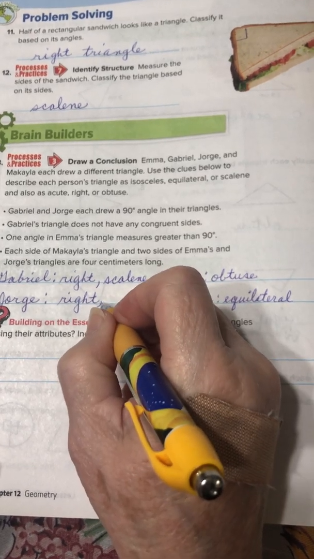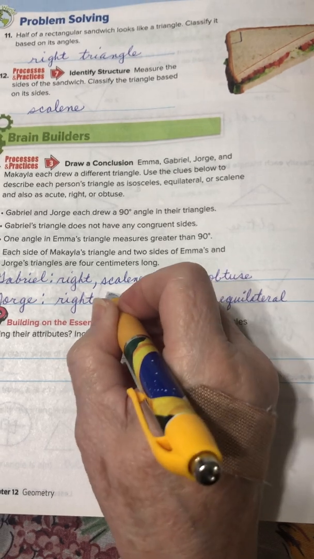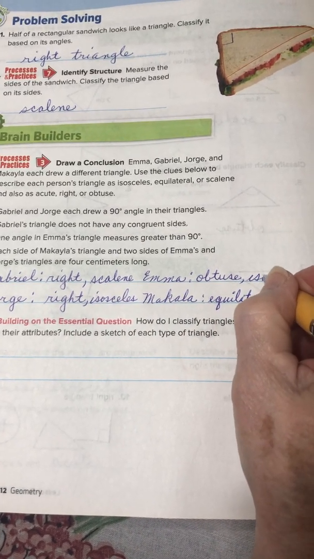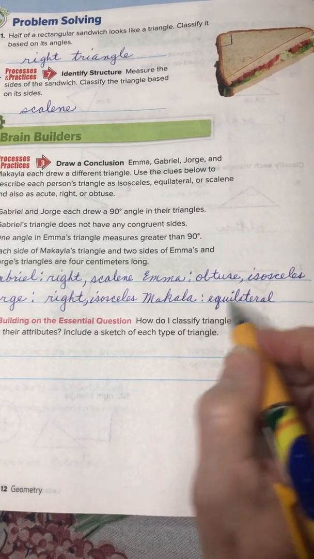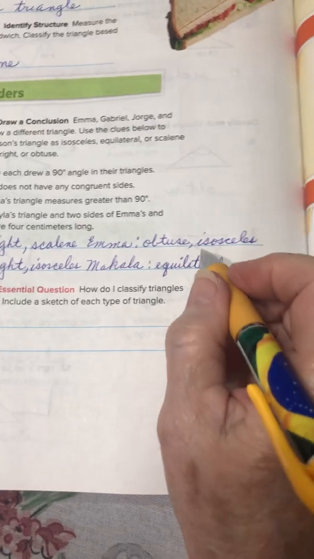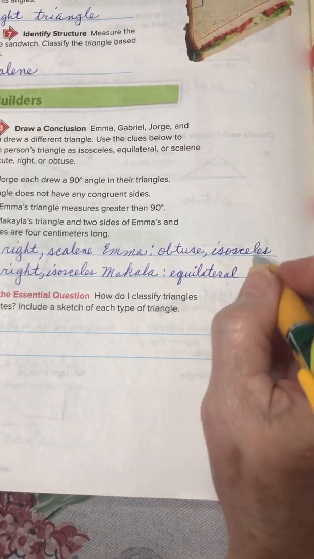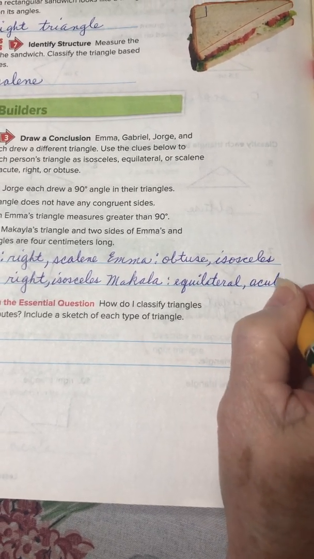So that means theirs are isosceles. Now what about her? She's got an equilateral triangle. That means that all of her angles are acute. So hers is also an acute triangle.